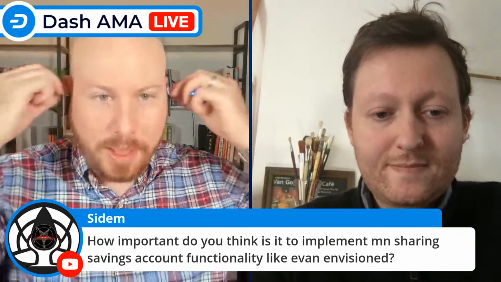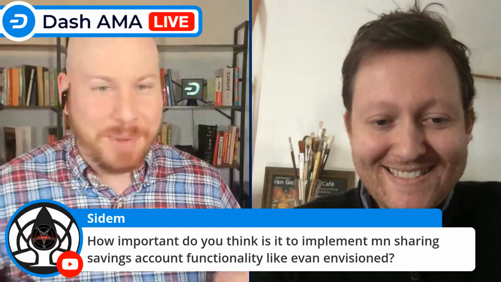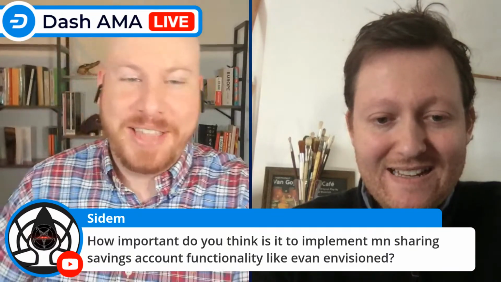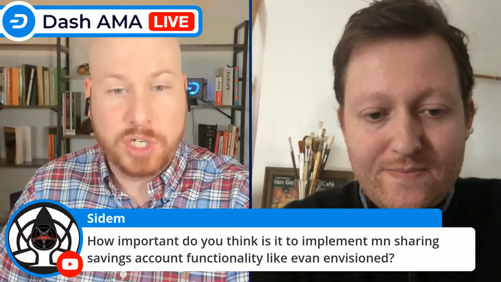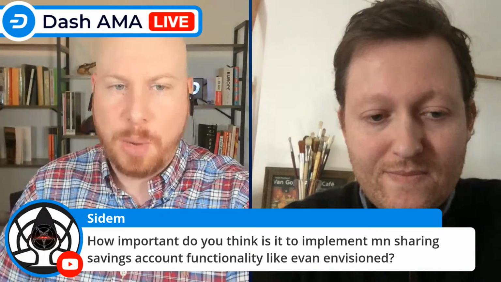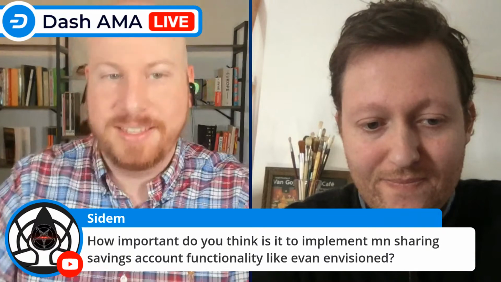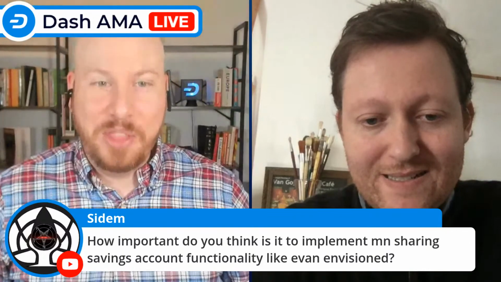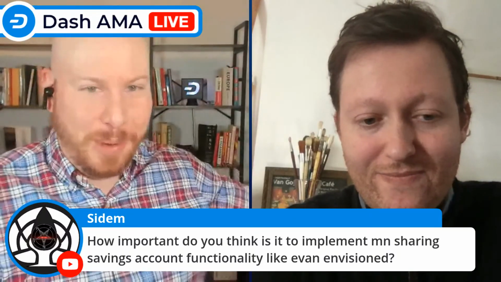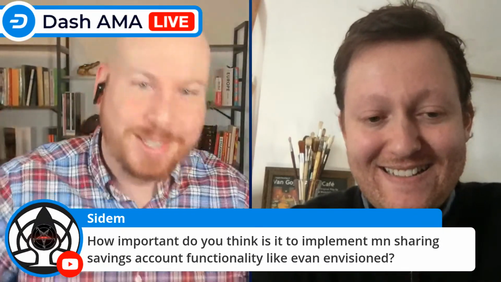Okay. Next question. This is from Sidem, aka Sine. Hey, Sine. I think you kind of asked this question last time, but maybe there's been some progress on this. So, Sam, how important do you think it is to implement Masternode sharing and saving account functionality like Evan envisioned? Last time we spoke about trustless Masternode shares, but the saving account aspect that Sine is referring to, if you remember the first mock-up of the Evo wallet on the old websites before, there was like a saving account, right? Is this something you want to see? And are there any plans to do it?